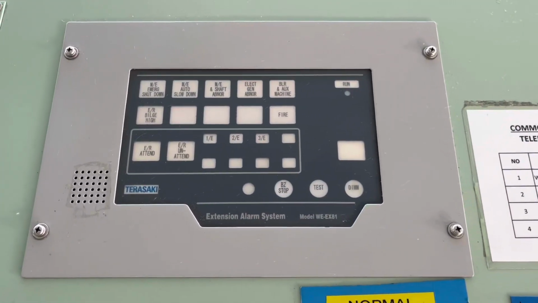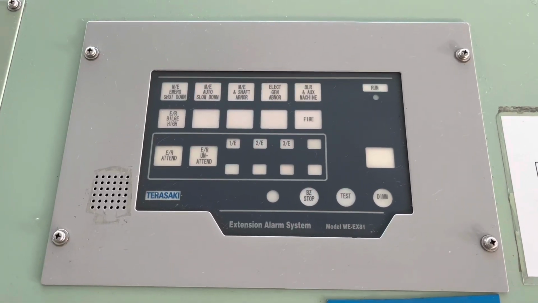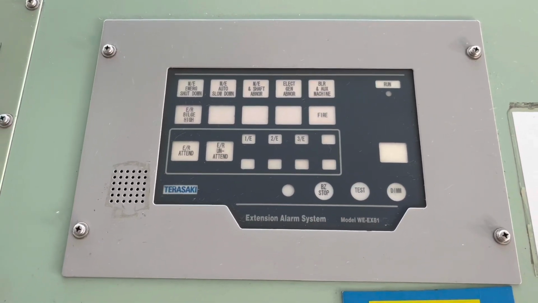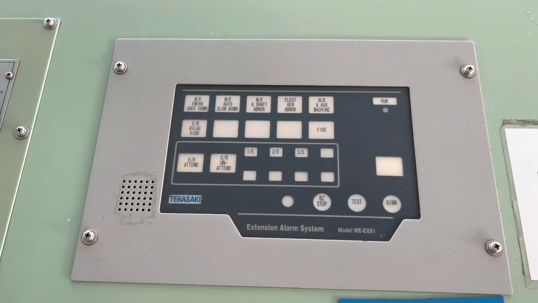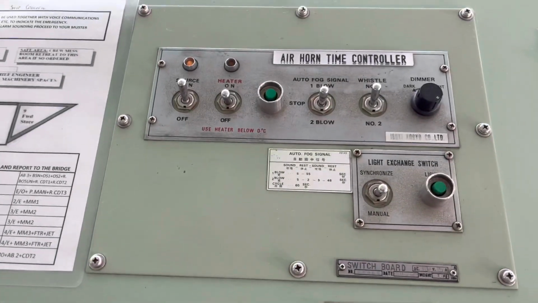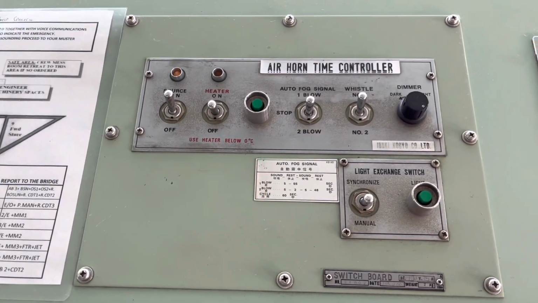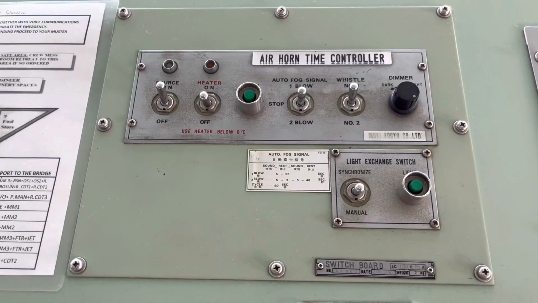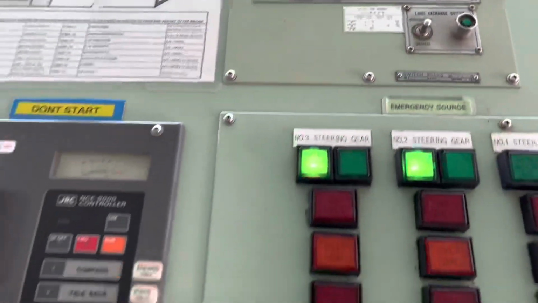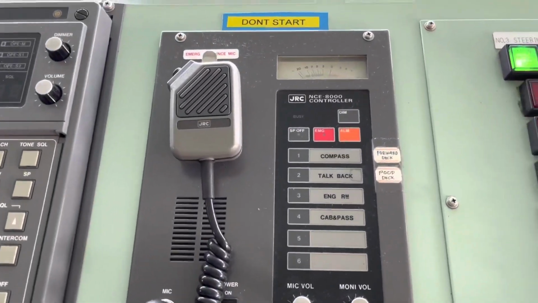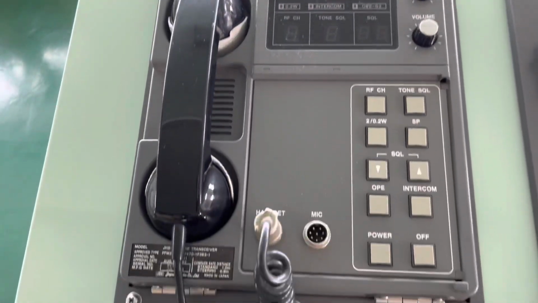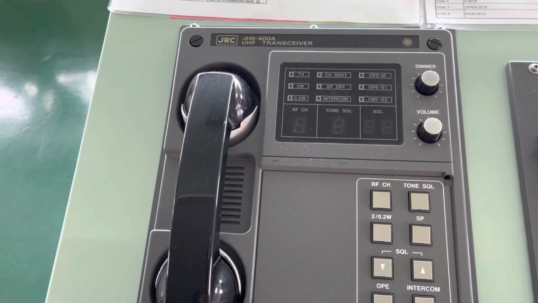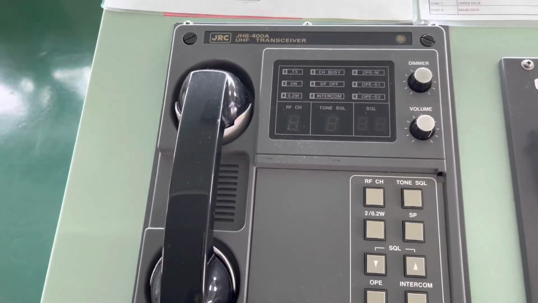Coming to this is the UMS system for the ship. UMS system panel, which shows you if there is any fault when the ship is on UMS. This is the horn controller. We can set a timer and we can also use it manually. This is a PA system used for announcement, and this is a UHF used for communication. In case we are not able to reach others on VHF, we can use this UHF.